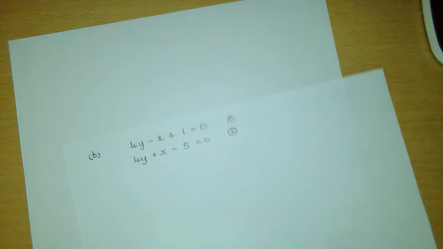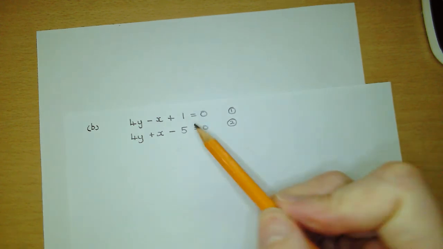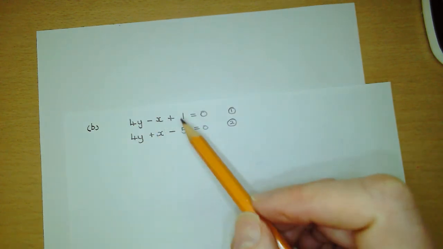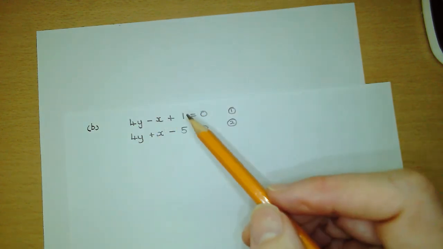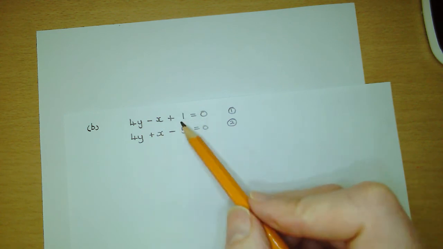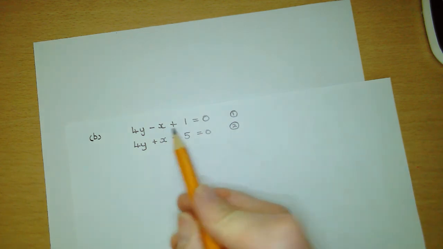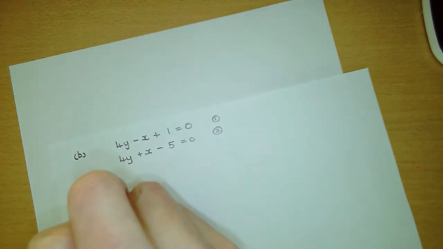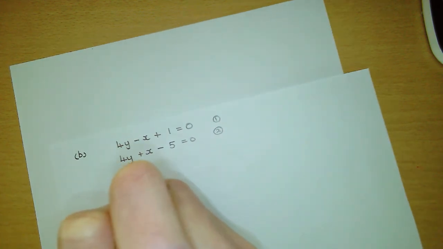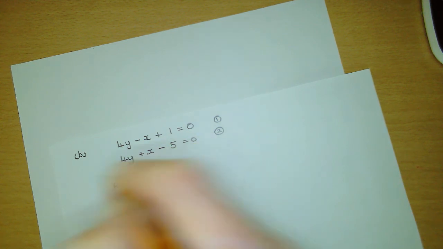And I'll just label those two equations 1 and 2. Okay, so the plan is to find a point or points where lines or curves intersect. Rearrange one of the lines to make x or y the subject and then sub it into the other. So I'm going to make x the subject of equation 1.